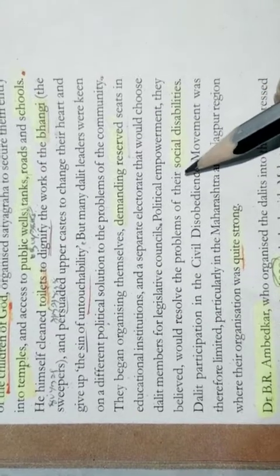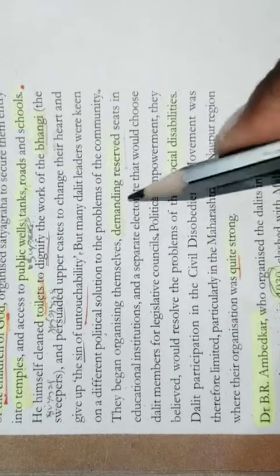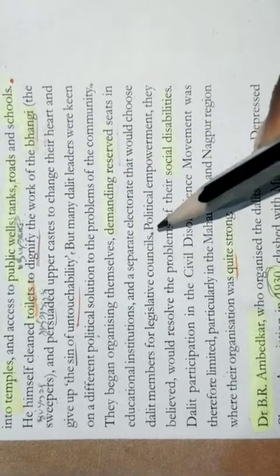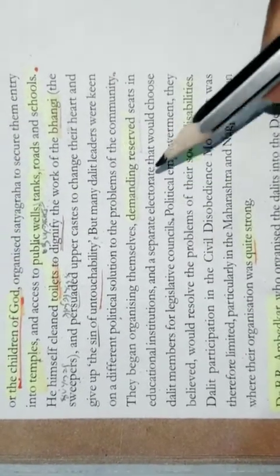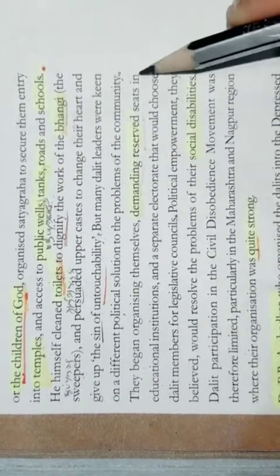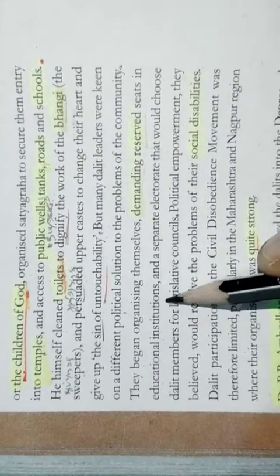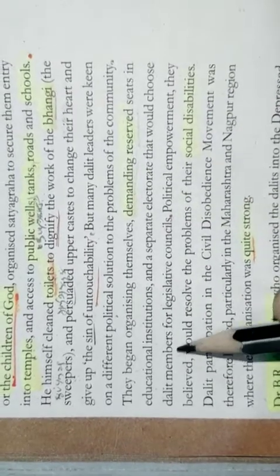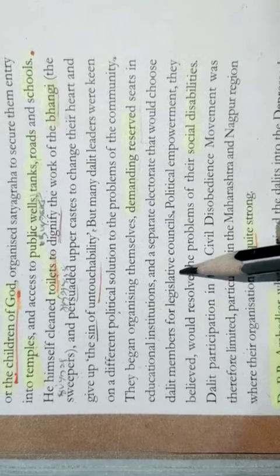For example, in our area, Chidambaram, there is a reserved seat. Only Dalit people can participate. Because of that only Thirumavalavan also won here. So Dalit people demanded reserved seats in educational institutions and separate electorates that would choose Dalit members for the legislative council.